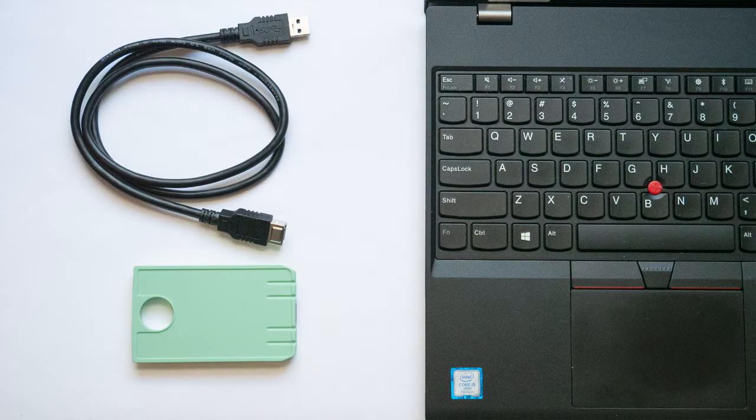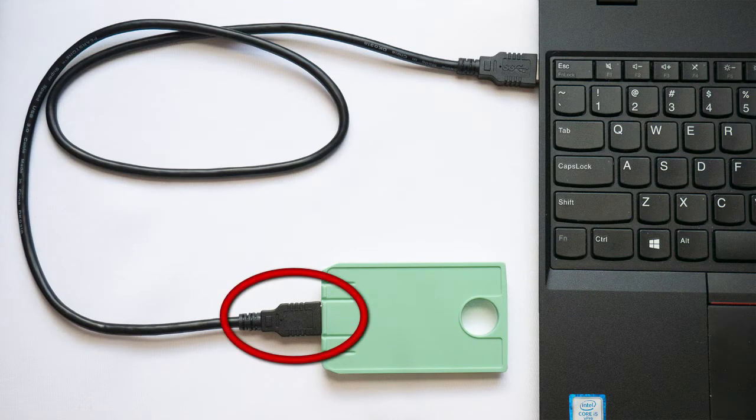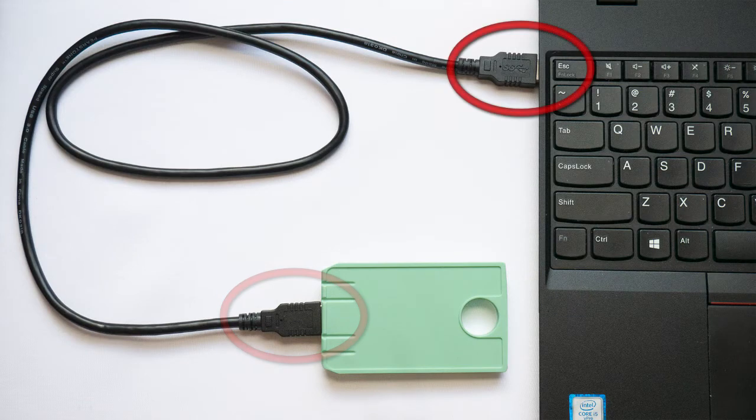Now it's time to connect our cartridge or flash drive to our computer. We use a 2.0 USB extension cable to connect the two. They're available through the American Printing House for the Blind, Amazon, and other retail outlets. Let's plug the cable into our cartridge or flash drive, then insert the other end of the cable into the USB port on our computer.